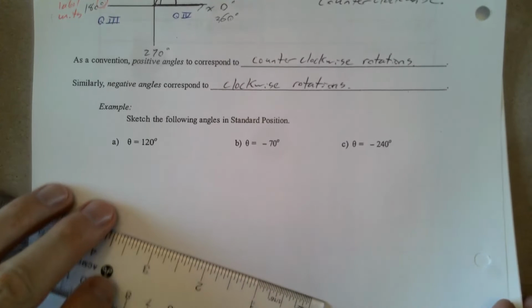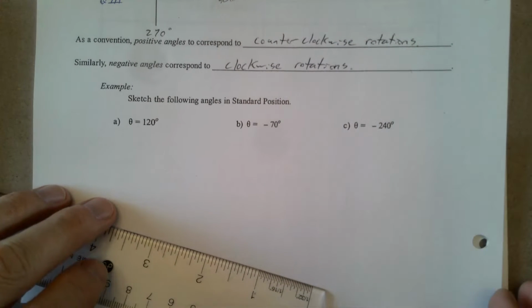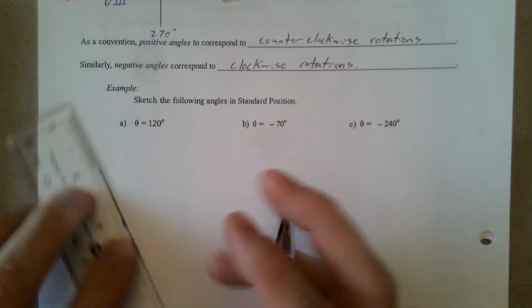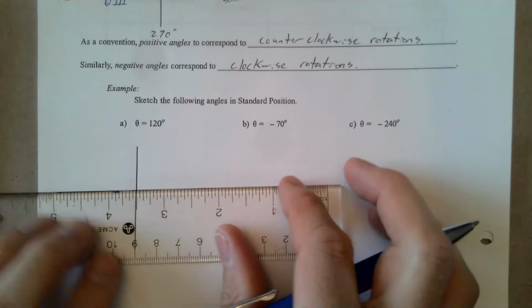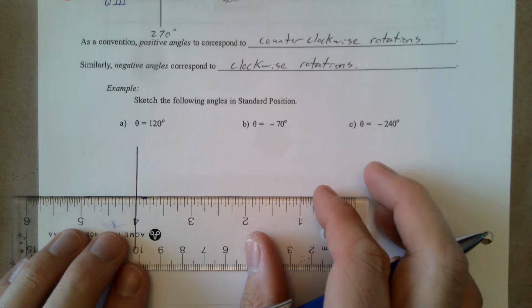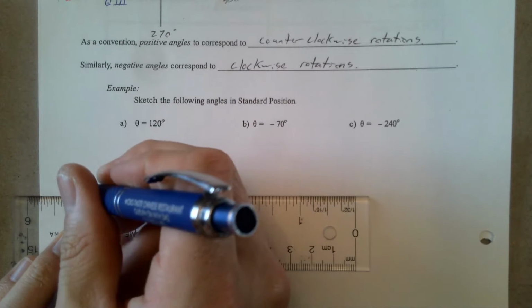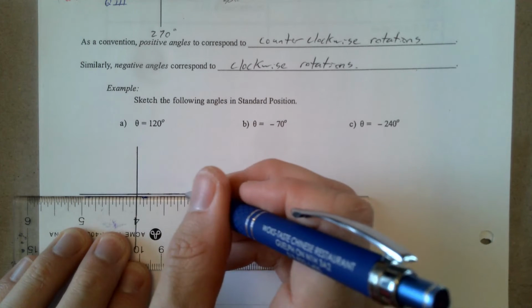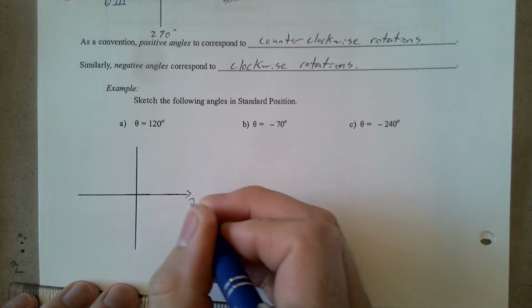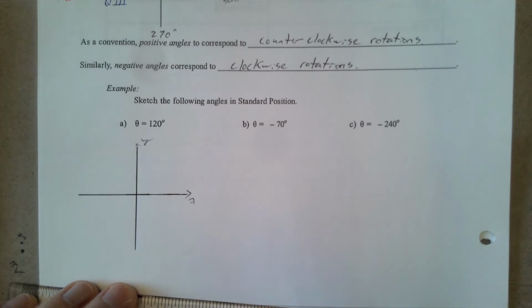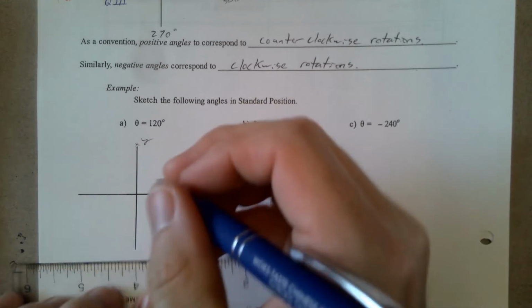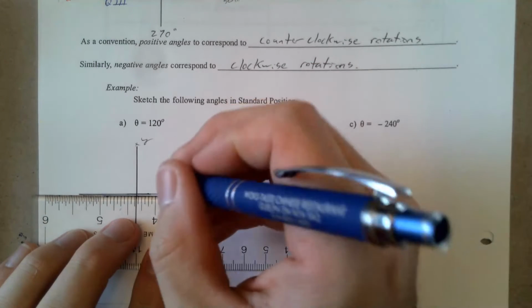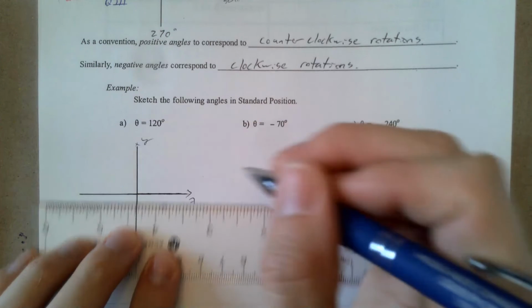So let's try some examples. And we're going to have definitions in the future that are going to help us sketch these angles, but let's see how we do without those definitions first. Okay. We'll maybe build the need for them or see the purpose for having them. So in every single one of these cases, I should be starting by sketching my Cartesian plane, my axes. All of these are in standard position, so we're starting from the positive x-axis.